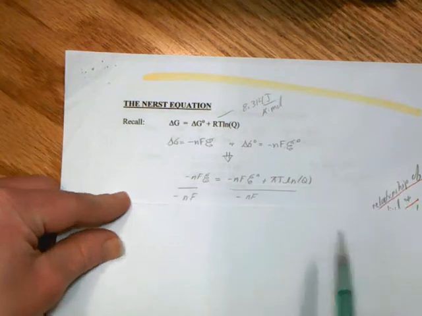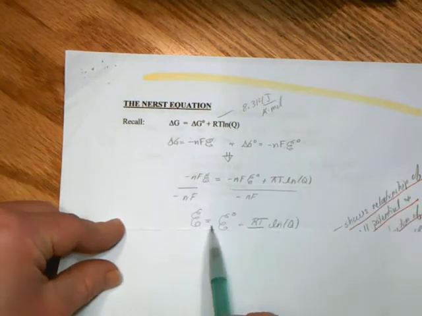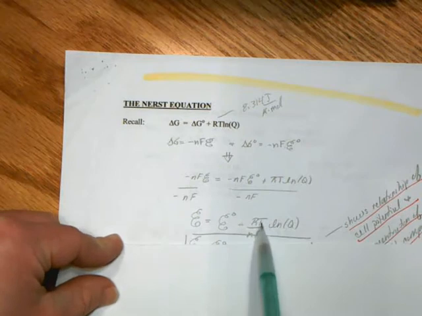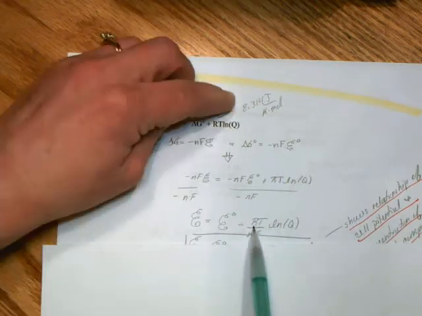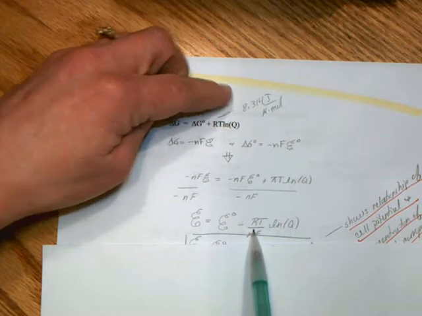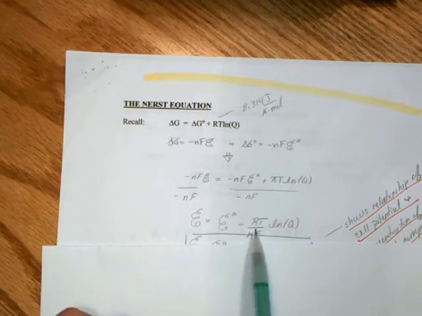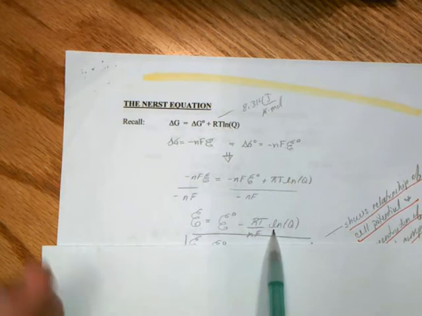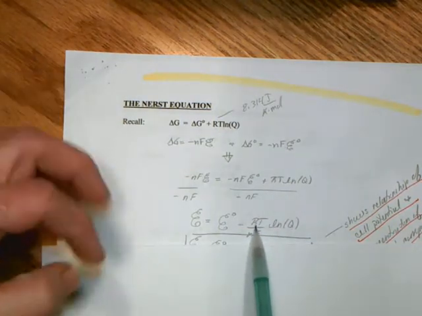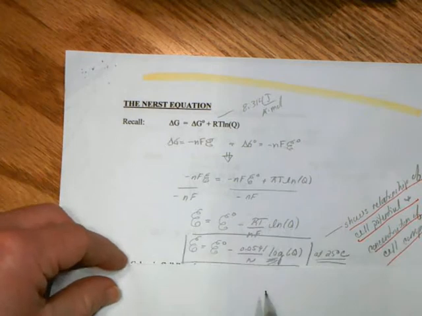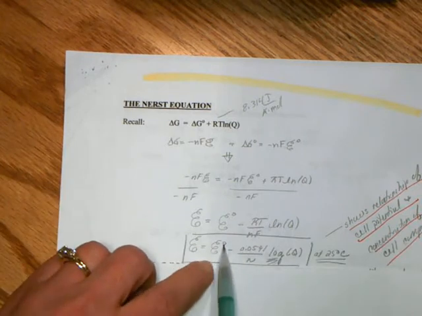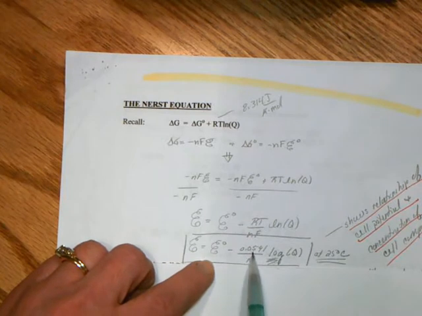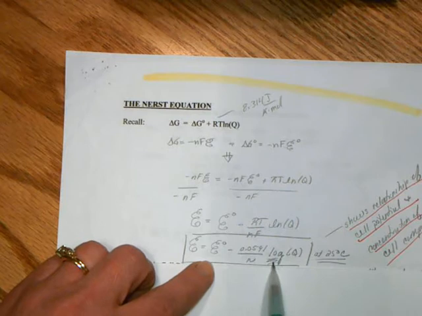Well, then we would have E equals E naught minus RT over nF ln of Q. R, we know, is this 8.314. Your book beautifully shows that if we take into account what a natural log involves, and take into account what R is, then we can actually create this form of the equation where E equals E naught minus 0.0591 divided by n log of Q.